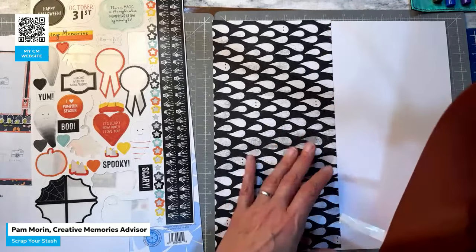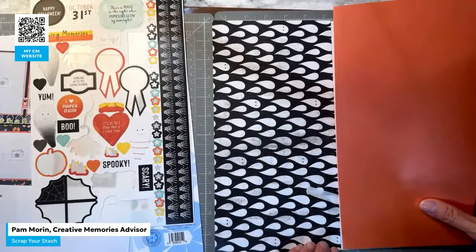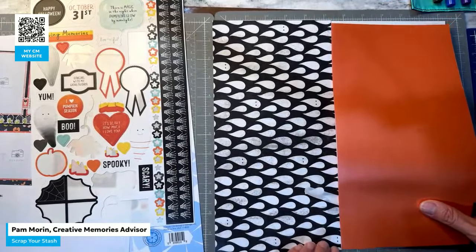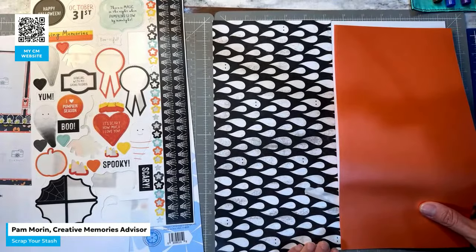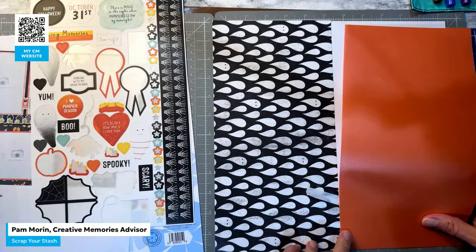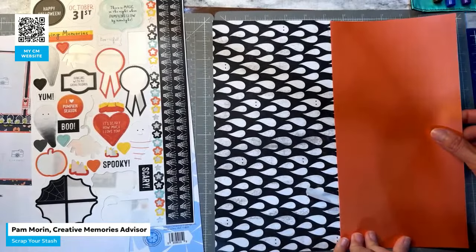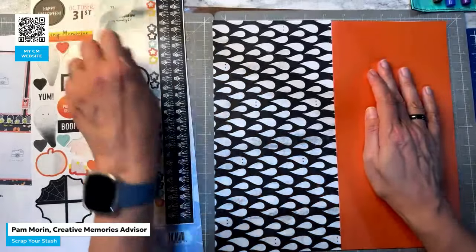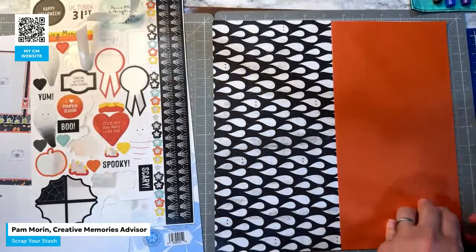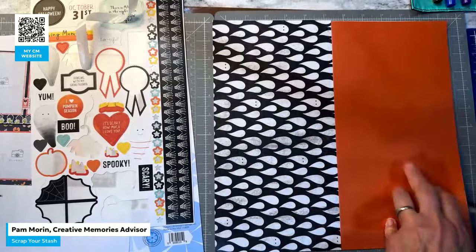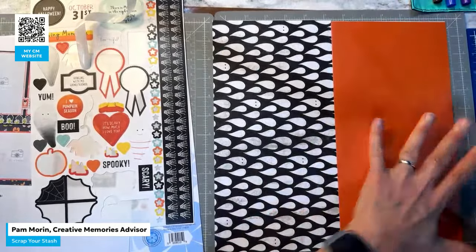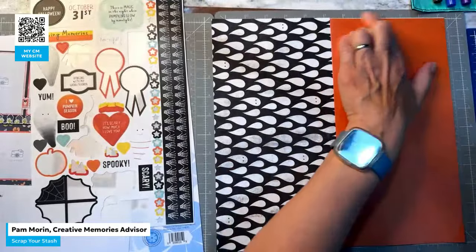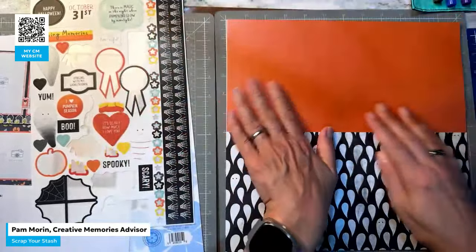So let me see if I can't fix that. And if not, I'll just trim it off. I think I'm going to have a little trim to do over here because I can see the white.